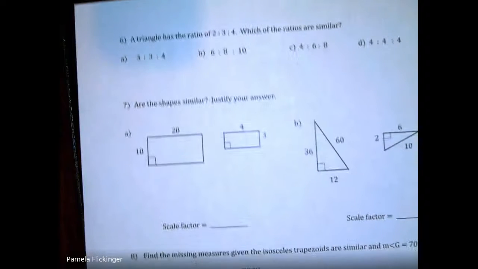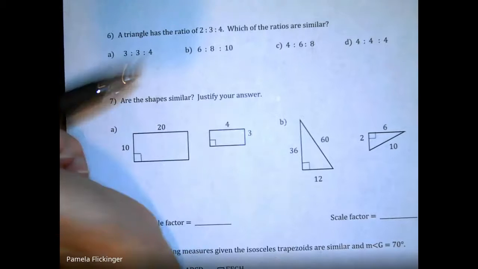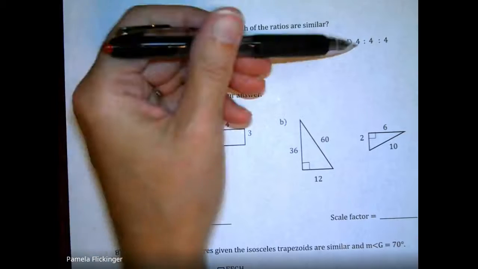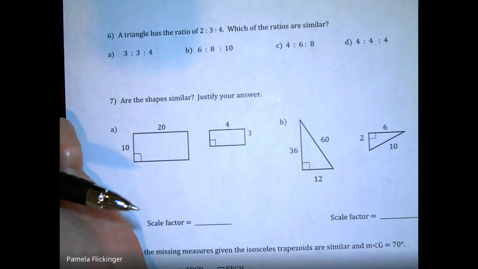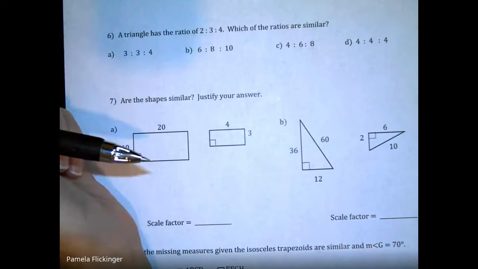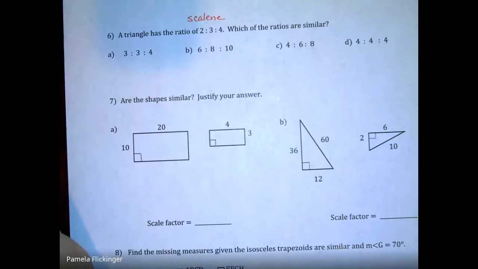In number 6, we're told that the triangle has an extended ratio of 2 to 3 to 4. So we want to know which of these other ratios would be similar without actually having a picture. Now notice if I've got 3 different side lengths, this is a scalene triangle.